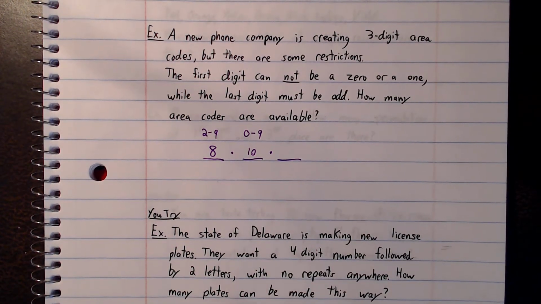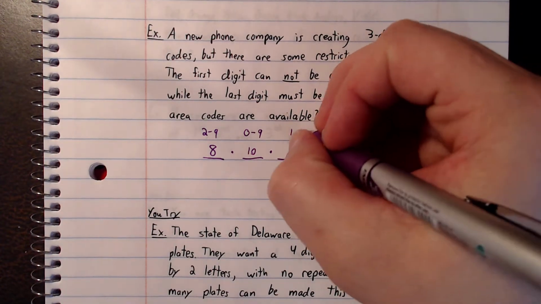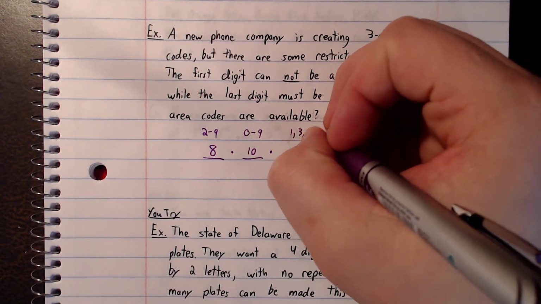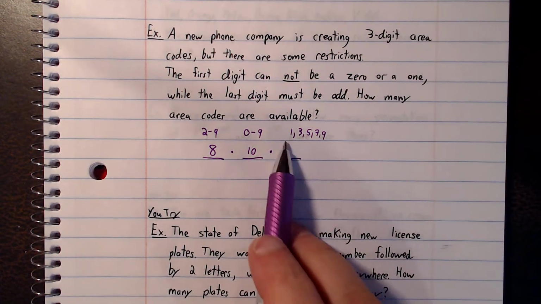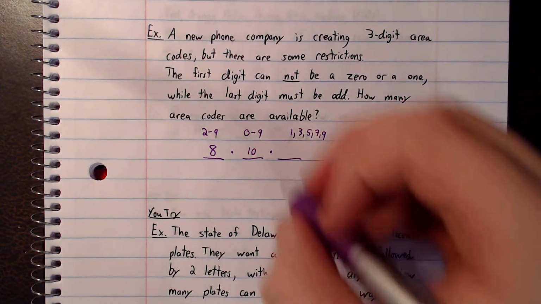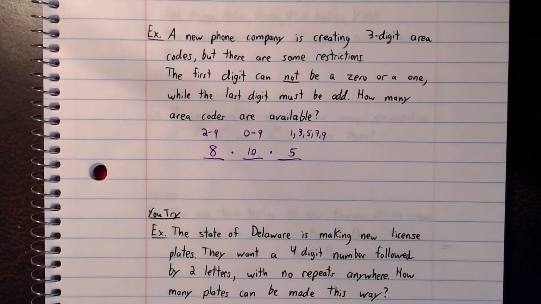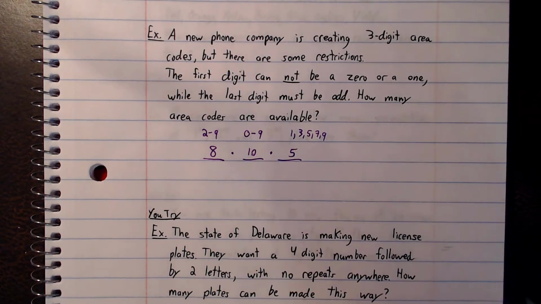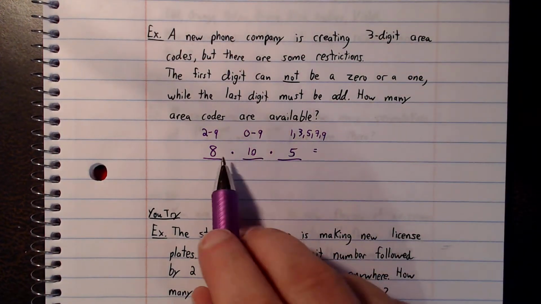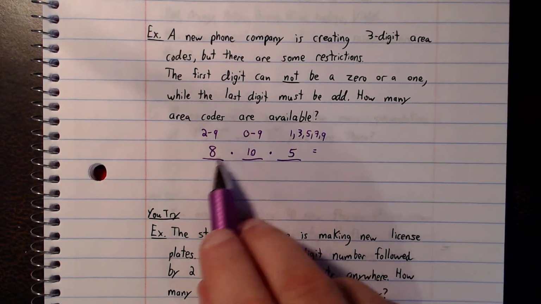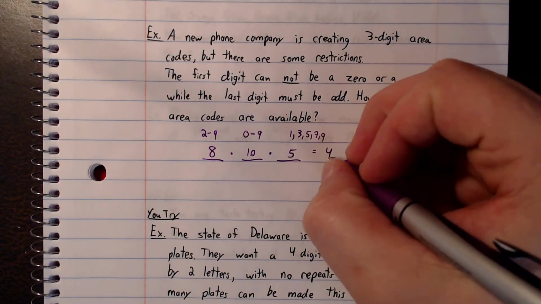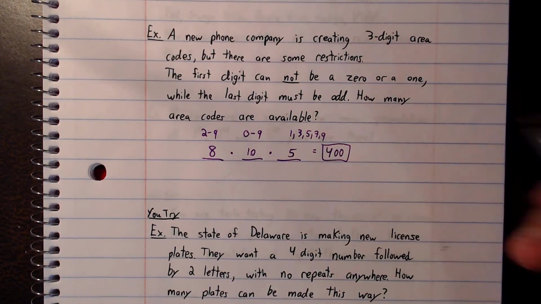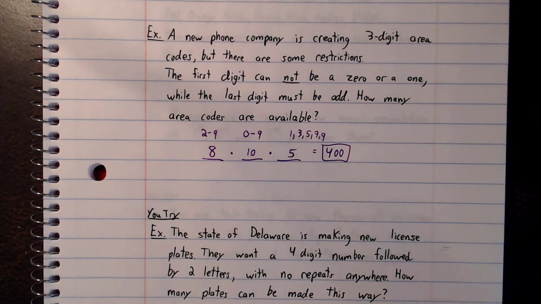The third one, though, it says it has to be odd. So we have to choose 1, 3, 5, 7, or 9. Those are the only odd numbers that we can put here. So that's a total of 5. So I have 8, 10, and 5 for each of those digits. And if we multiply, 80 times 5 is 400. So there are 400 area codes that this phone company can work with.